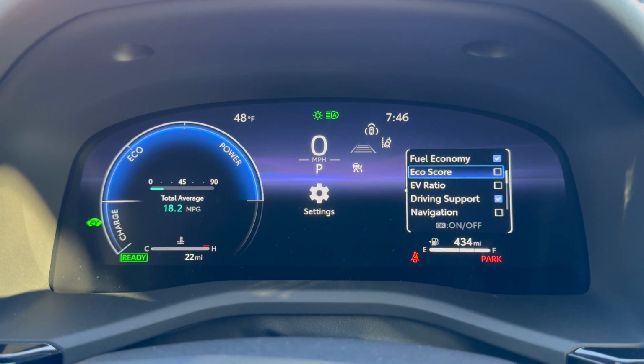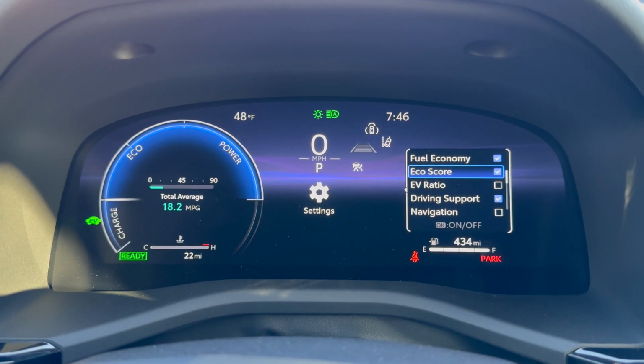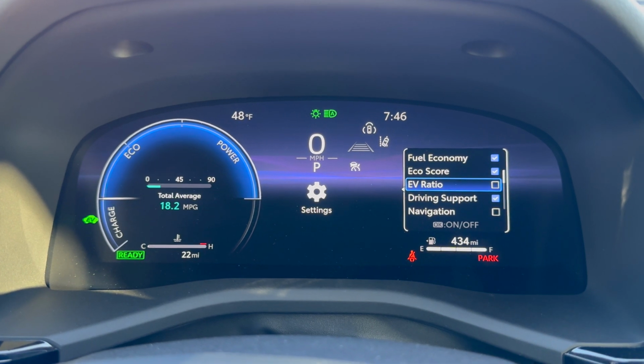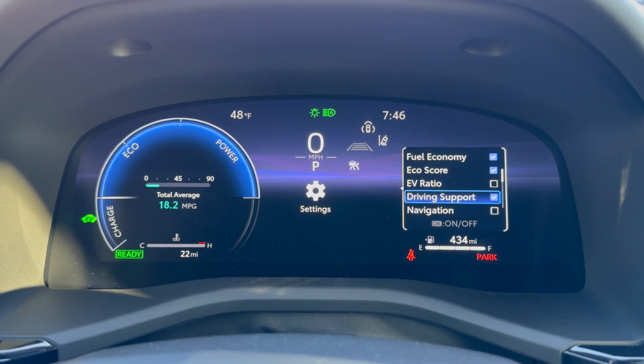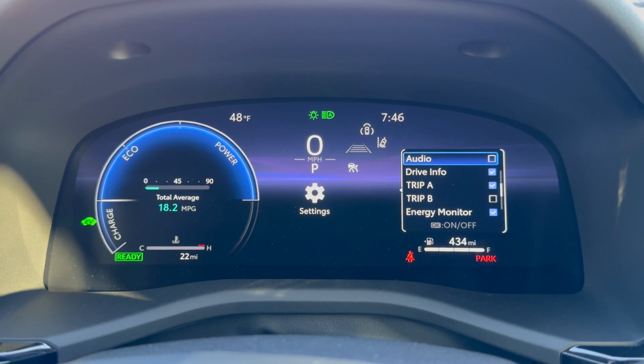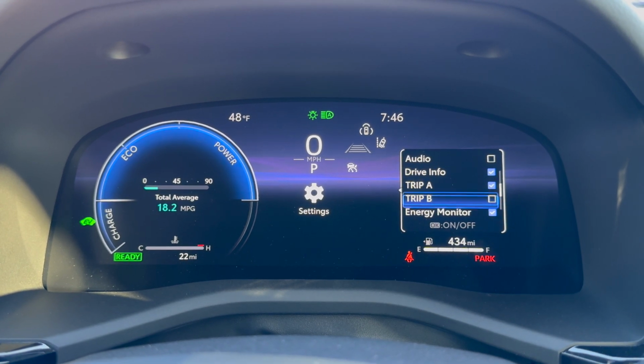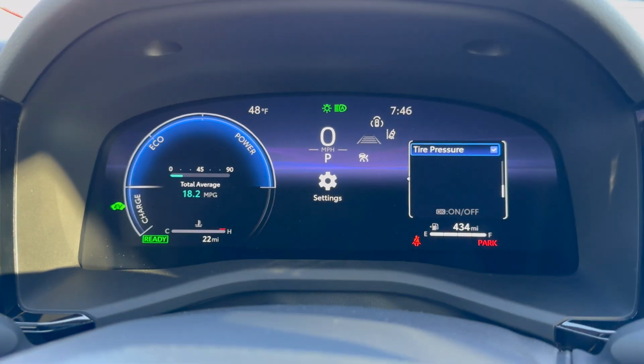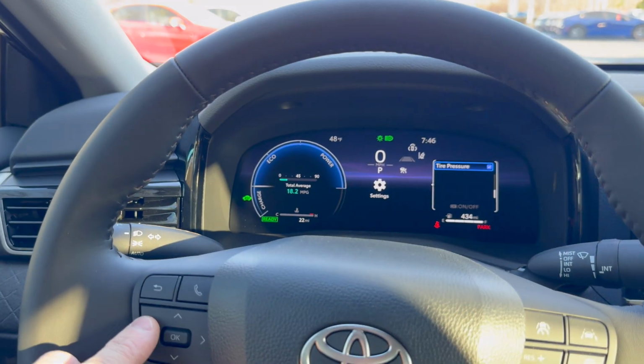Absolutely. Do I want the eco score? It tells you how you're accelerating, how you're braking, how your cruising is doing. EV ratio, do you want that? Do you want navigation to show? Audio, look at all this information that you can show. And you can pick and choose. If you get bored with a certain system, then change it.